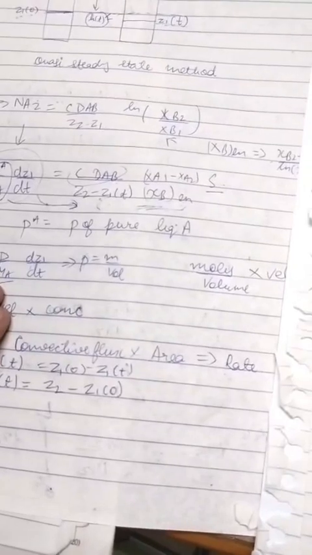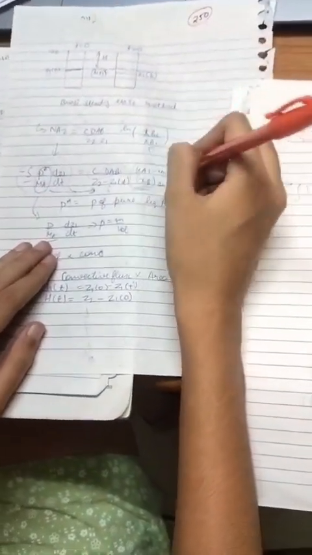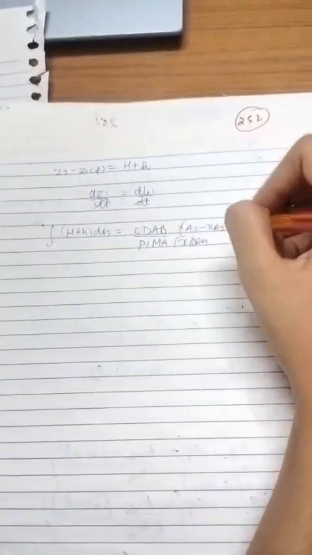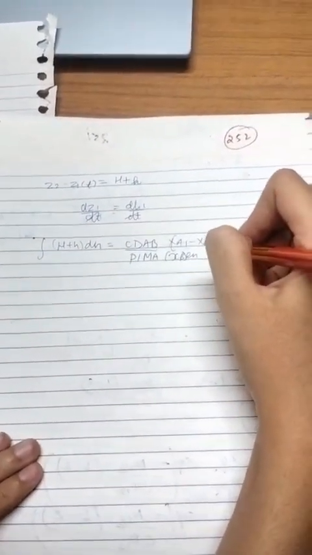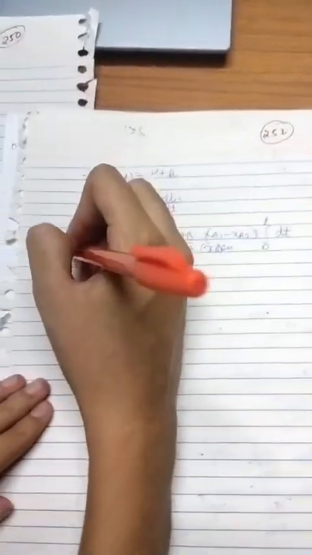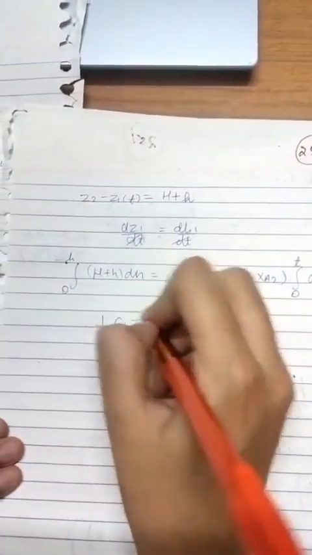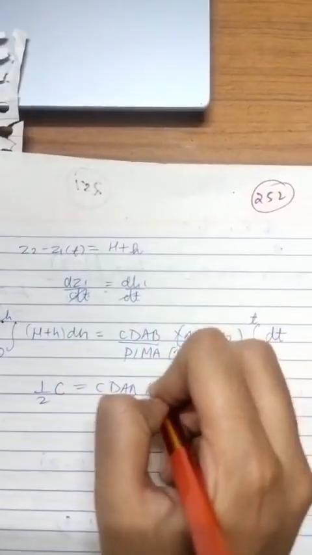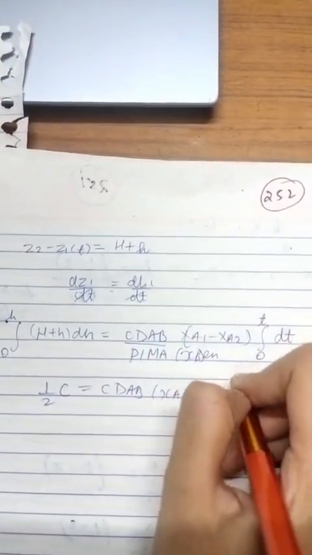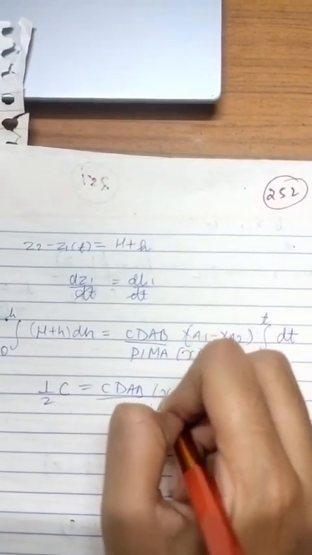We are leaving this term here only, and then into XA1 minus XA2. These terms are written as it is, and S and S get cancelled, so we are left with this equation. And we know that t is varying from 0 to t, and then h is varying from 0 to h. So on integrating and solving, we will get half capital C is C DAB XA1 minus XA2 upon rho into MA into XBln.